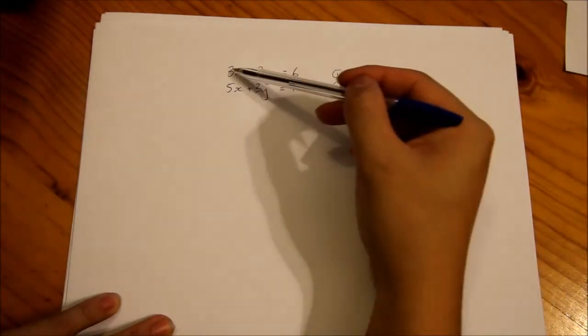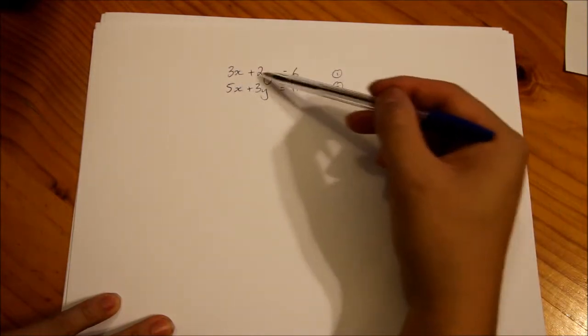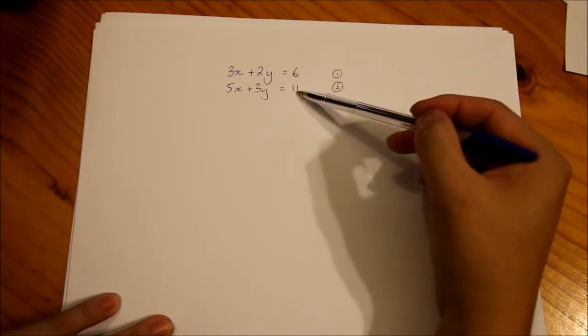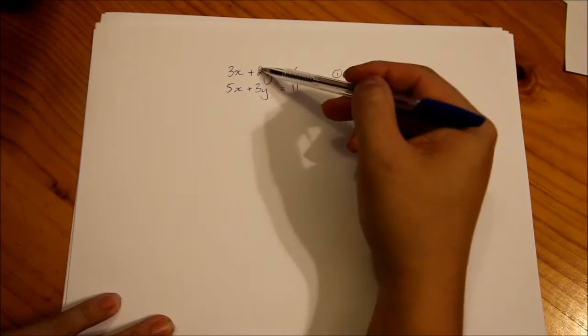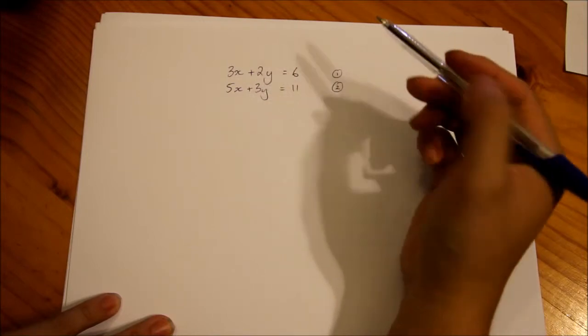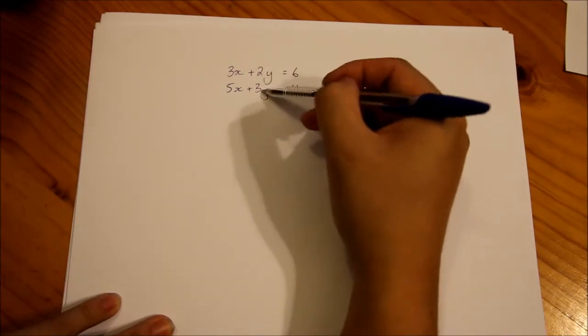I can't multiply this equation to anything to make them equal. But what I could do is find the lowest common multiple to eliminate y, and that's going to be 6.